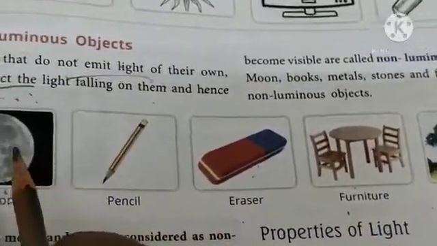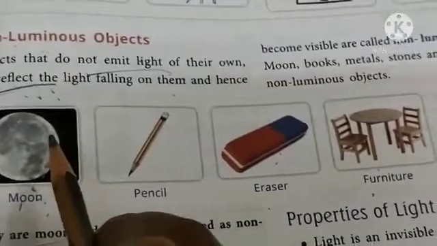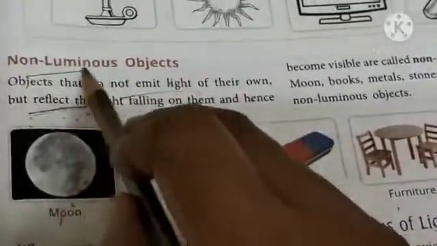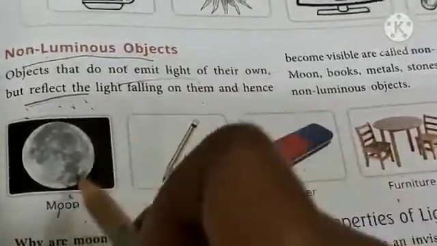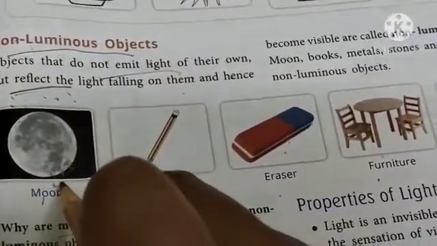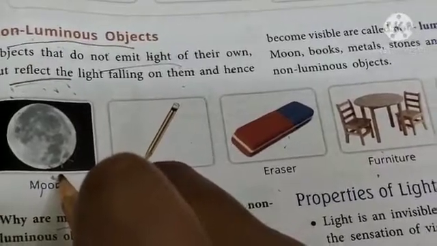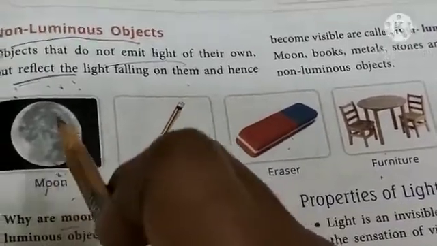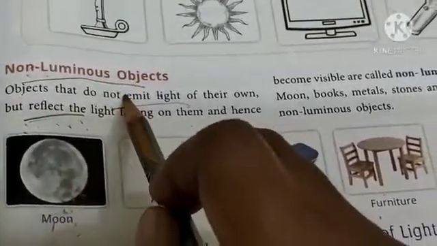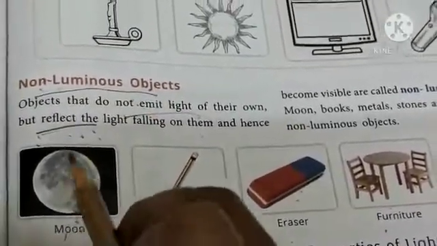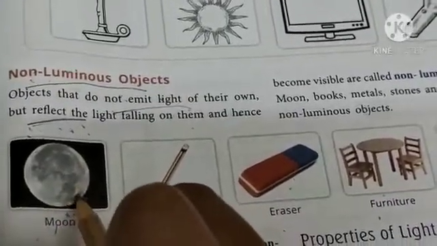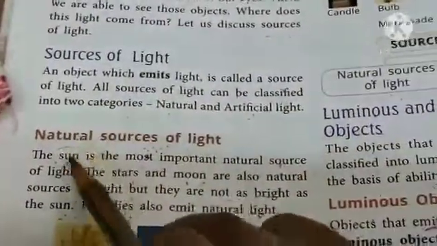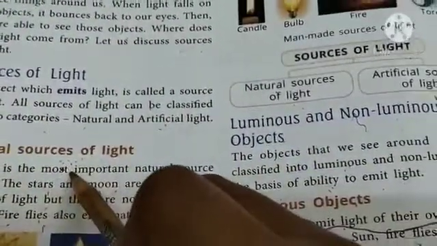Now don't get confused with the moon. The moon is a natural source of light, but it is a non-luminous object. Why? Because it shines by the light of the sun, and so it is called a non-luminous object. But it occurs in nature. It is given to us by nature. So it is a natural source of light.